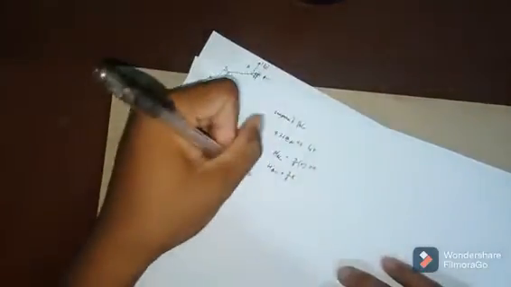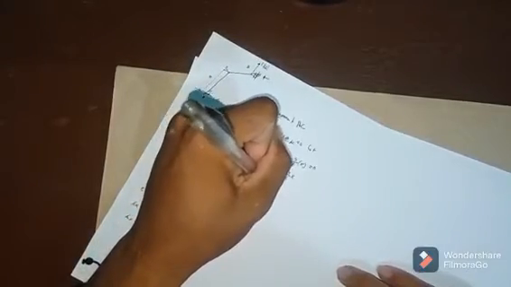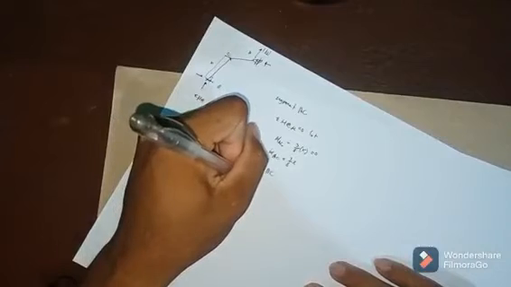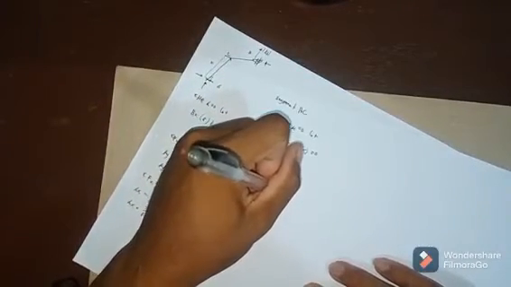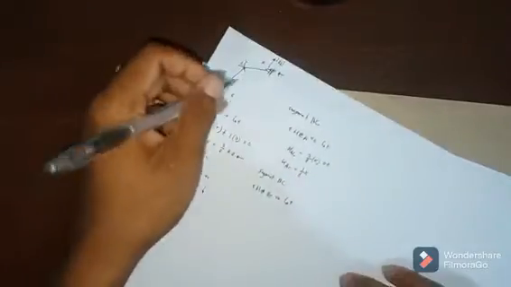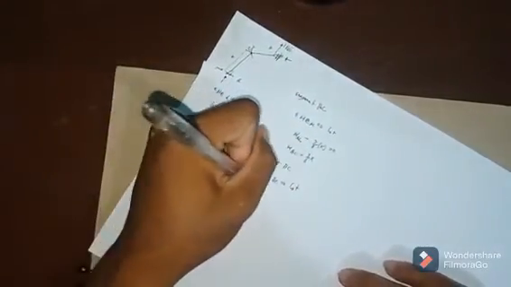So from segment BC, this area, summation of moment at BC is equals to 0, and all counterclockwise positive. So mag-take tayo ng moment dito. Considering this area, it is rotating counterclockwise, so positive.